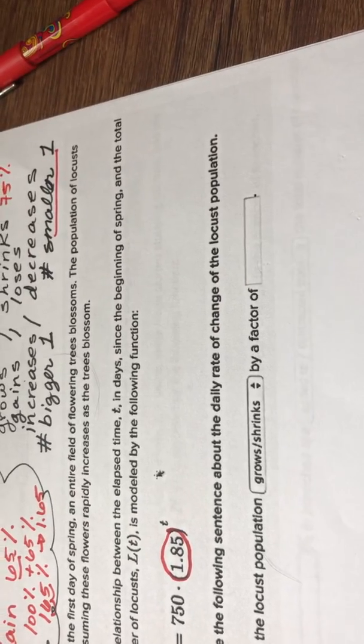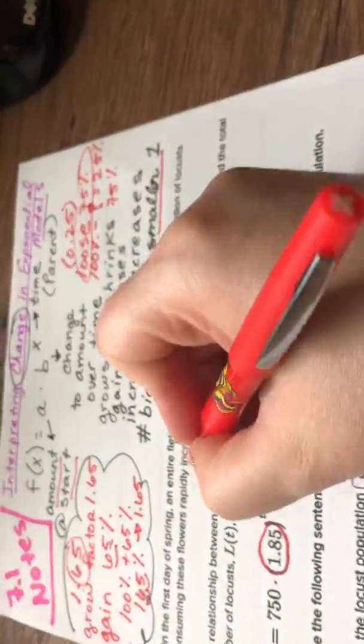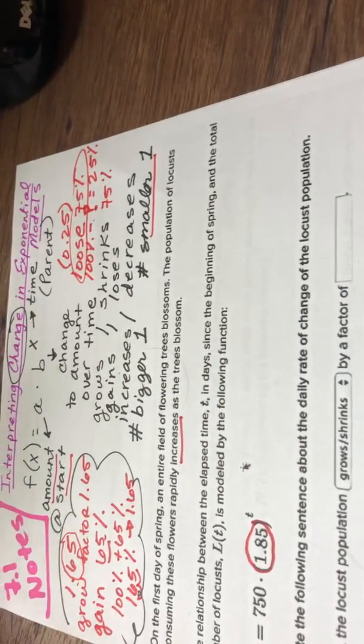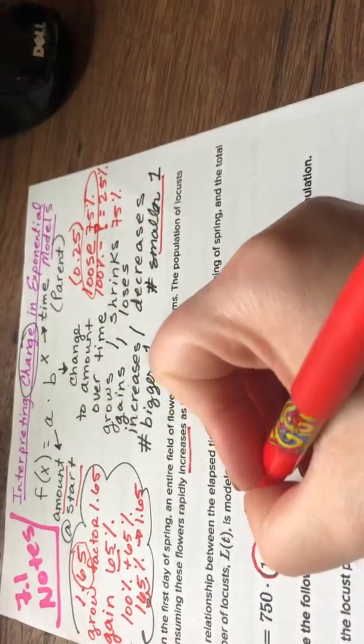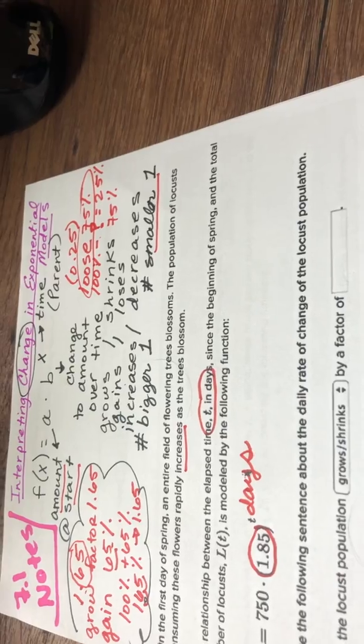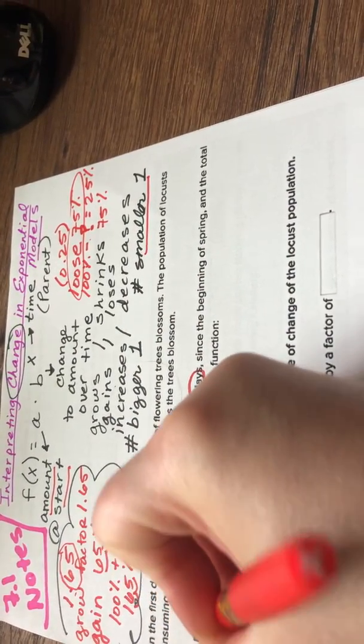Okay, let's look at this problem. It says, on the first day of spring, an entire field of flowering trees blossoms. The population of locusts, those are bugs, consuming these rapidly increases. That means the number in the parentheses is going to be bigger than 1 as the trees blossom. The relationship between the elapsed time, t, in days since the beginning of spring, and the total number of locusts, L of t, is modeled by the following function.